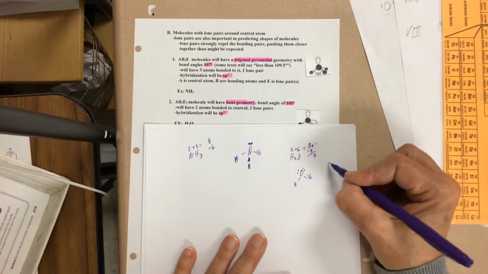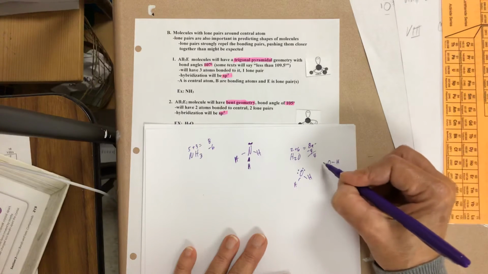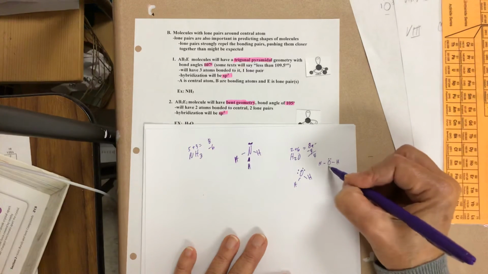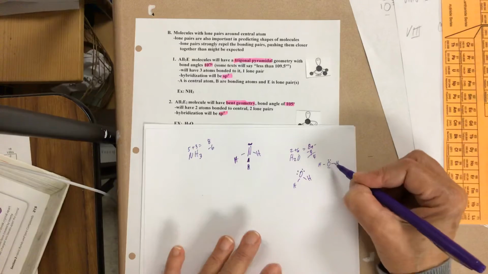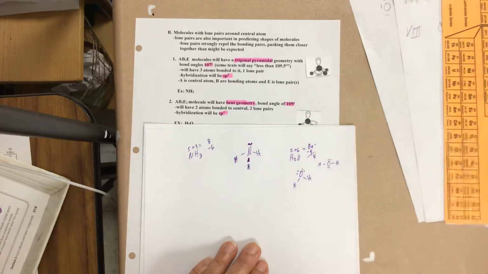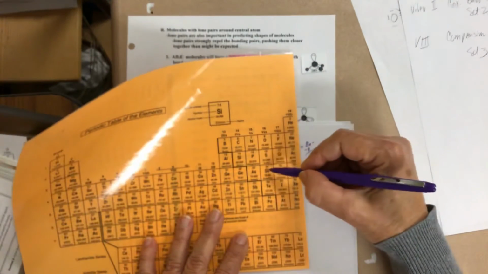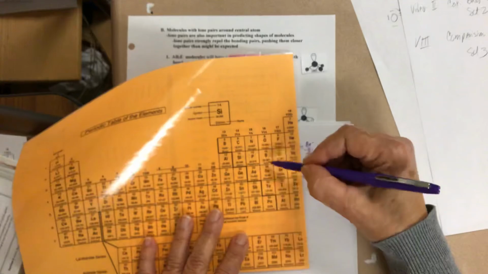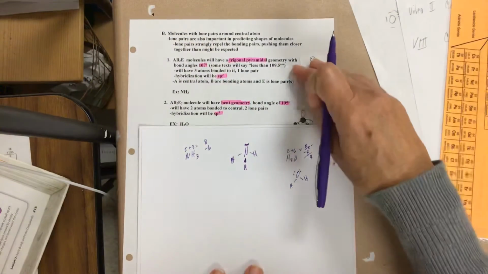A lot of kids will draw it like this, and they'll put their lone pairs, but then they don't remember that these lone pairs are pushing these hydrogens closer together, and they'll call it linear, so be real careful. Oxygen, anybody in oxygen's family, oxygen, sulfur, selenium, if they're your central atom, they're going to do the same thing. They're going to have a bent geometry.